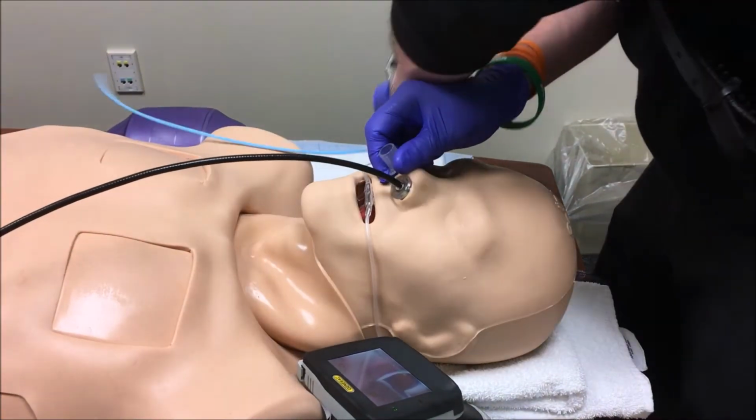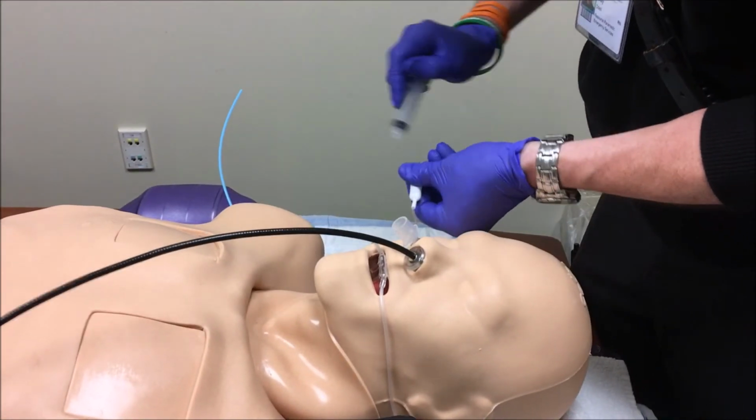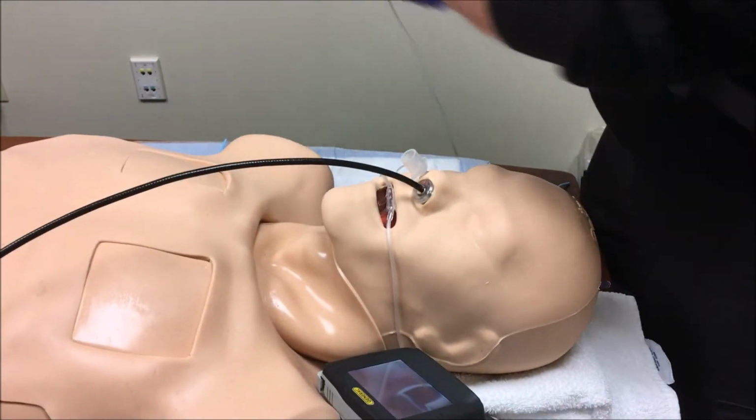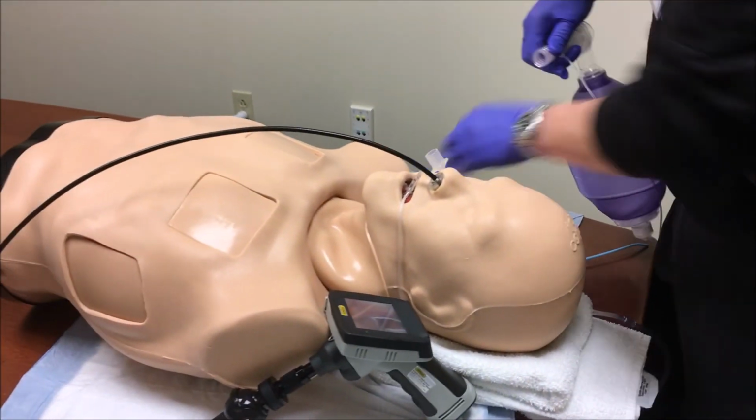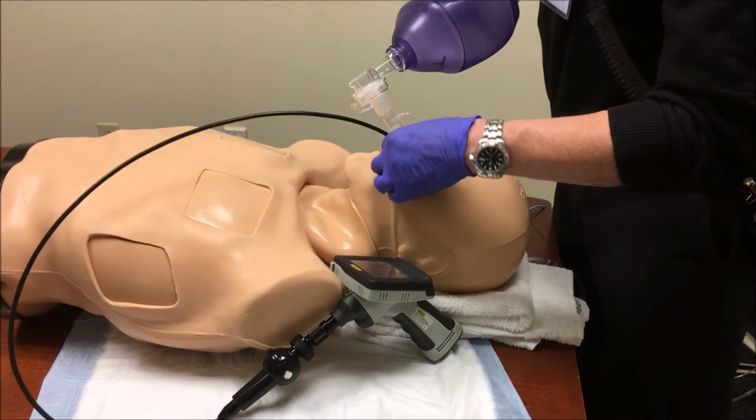Once passage of the distal cuff through the vocal cords is observed, the cuff is inflated, the bougie is removed, ventilations begin again, placement is confirmed, the endoscope is removed, and the tube is secured.